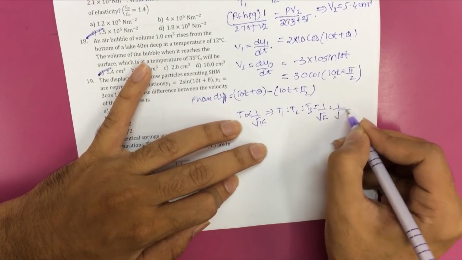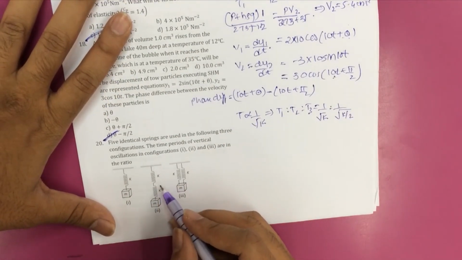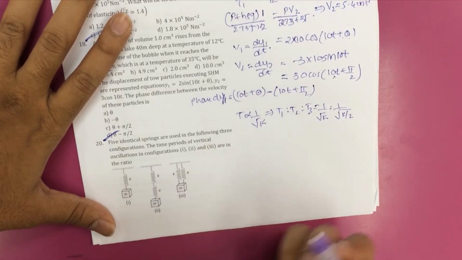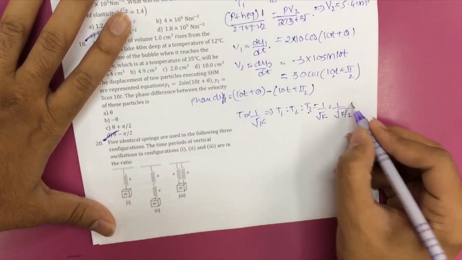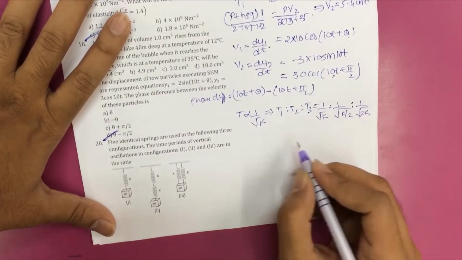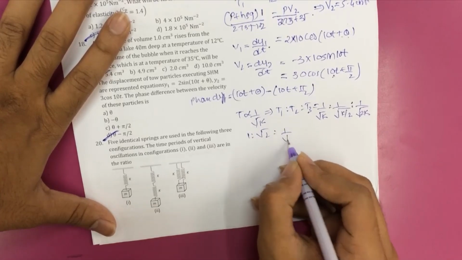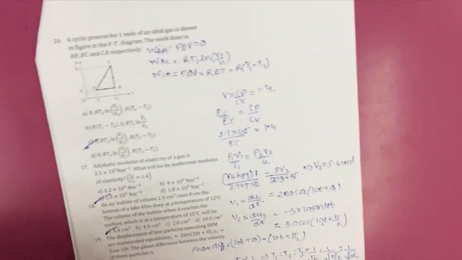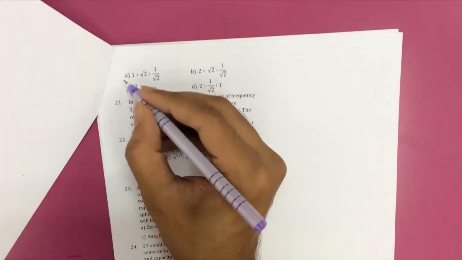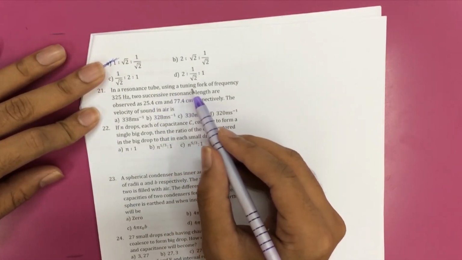So basically T1 is to T2 is to T3 would be 1 by root k is to 1 by root of k by 2, as for the second combination the resultant value will be k in series, so k by 2, and for the parallel combination here it will be 2k, that is k plus k, to 1 divided by root of 2k. Simplifying this will give you 1 is to root 2 is to 1 by root 2. So the correct answer here would be option A.